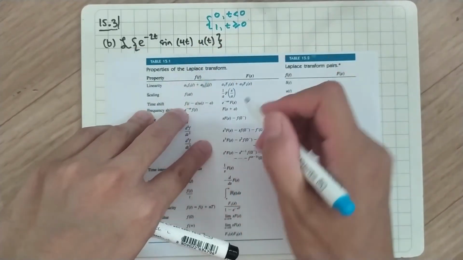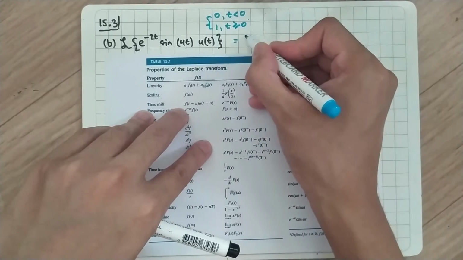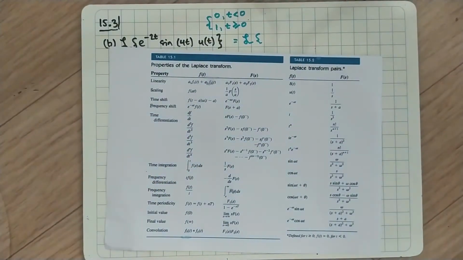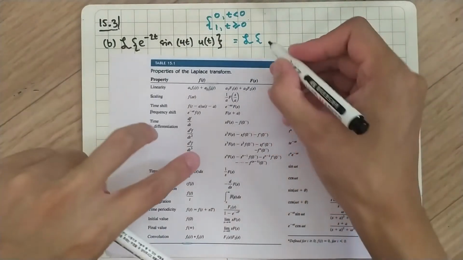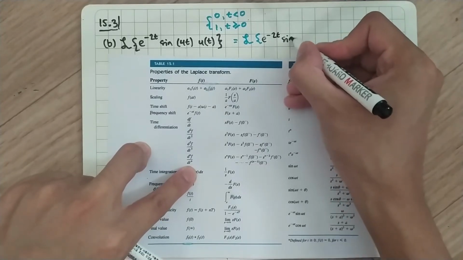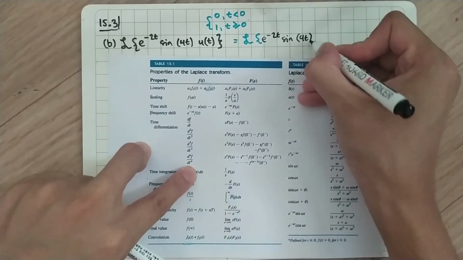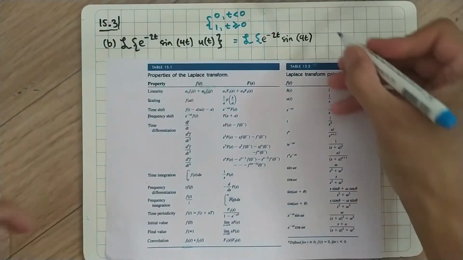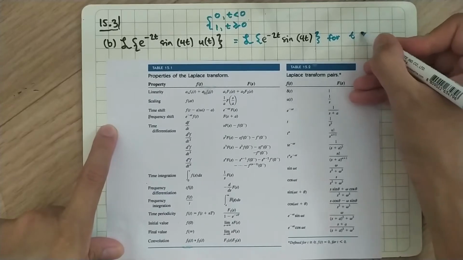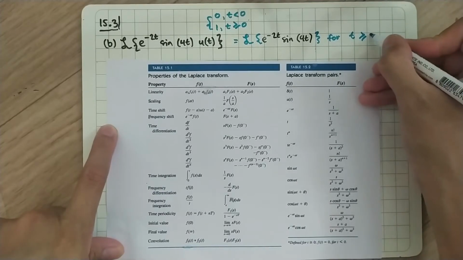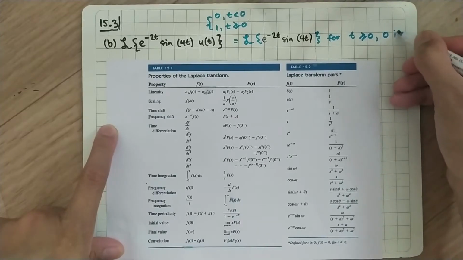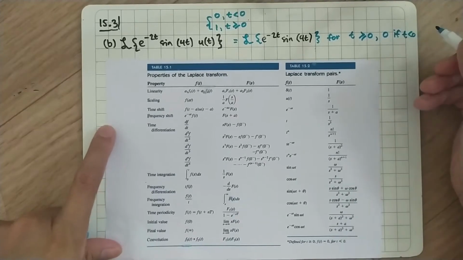So this is the same as saying that this is the Laplace transform of e to the minus 2t sine 4t for t greater than or equal to 0, or 0 if t is less than 0.